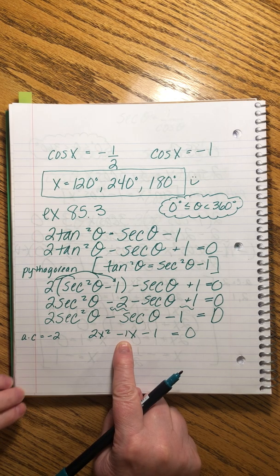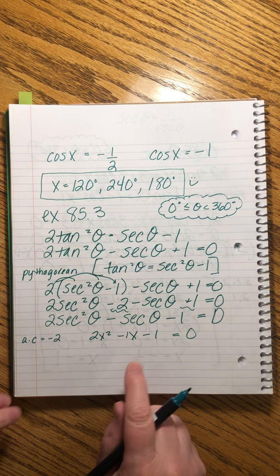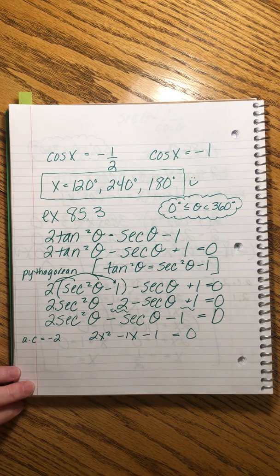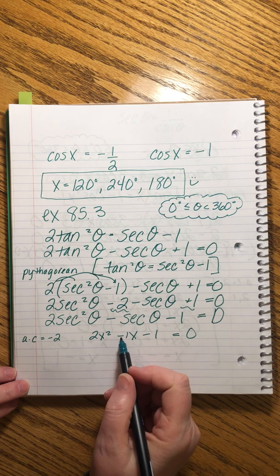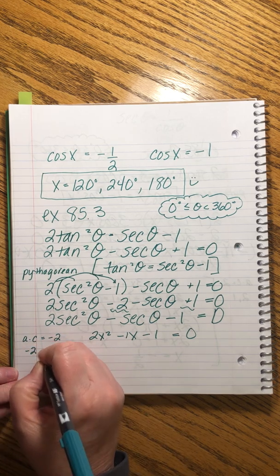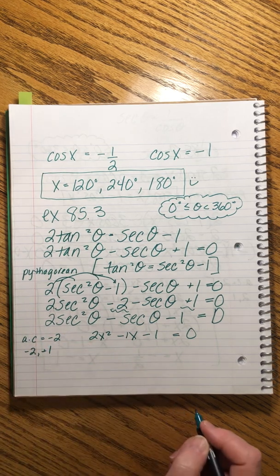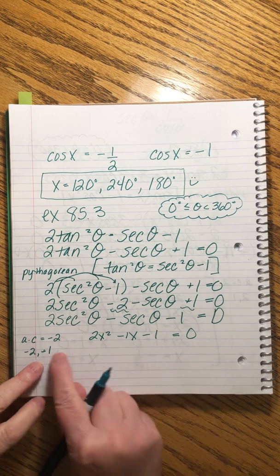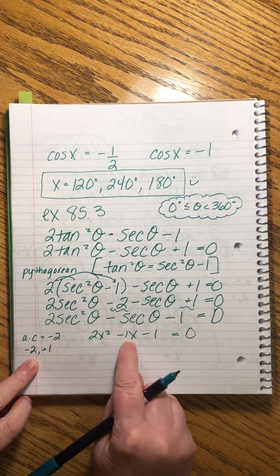So that will be, let's see, I want minus 2 and plus 1. Oh, yeah, I'm sorry. They multiply to this and they add to that.